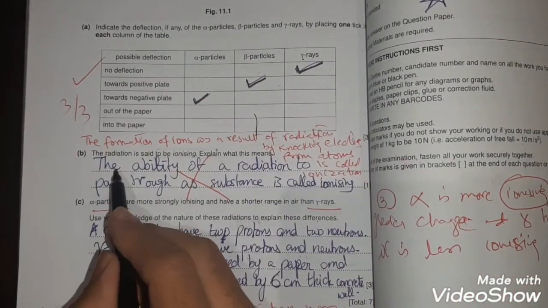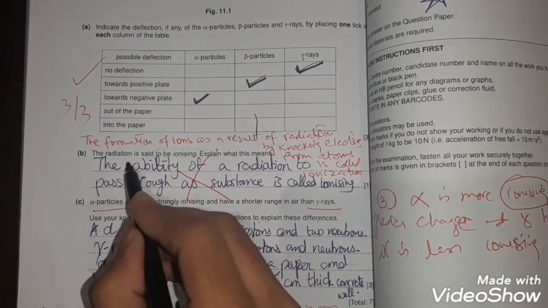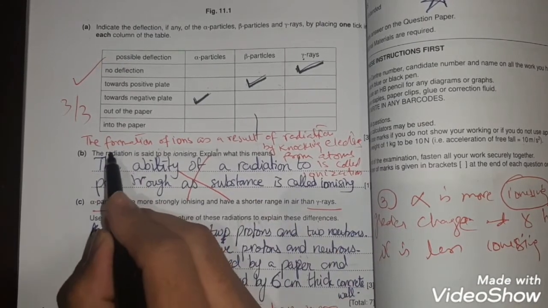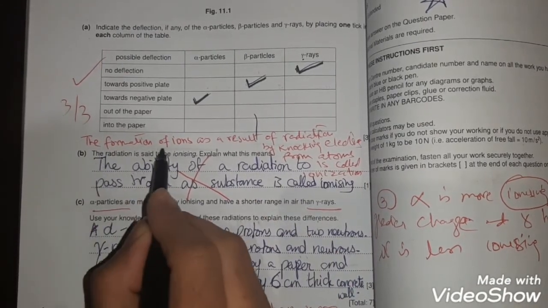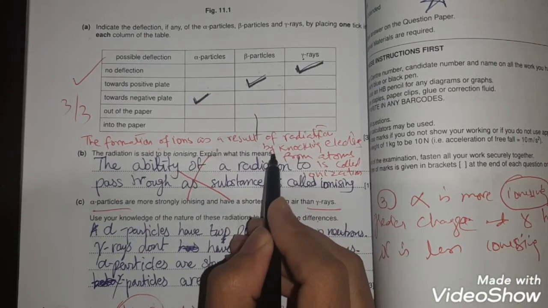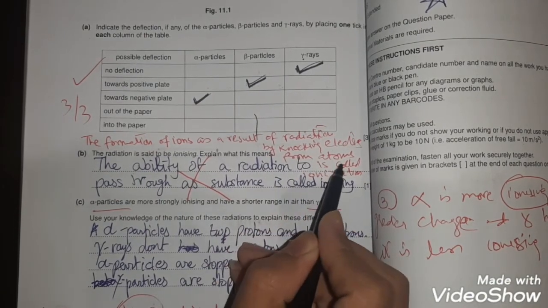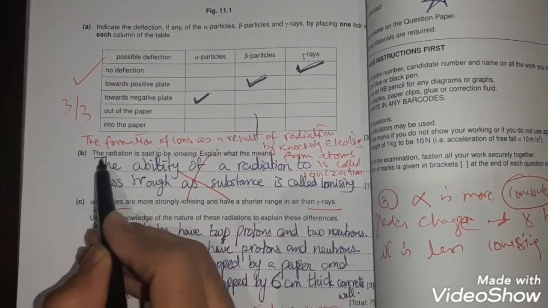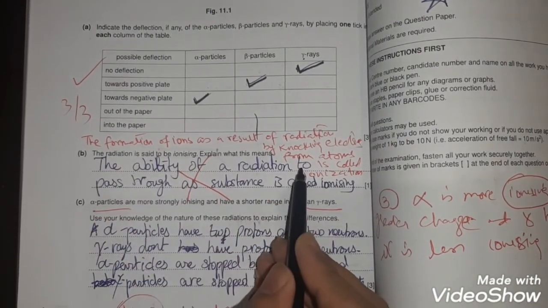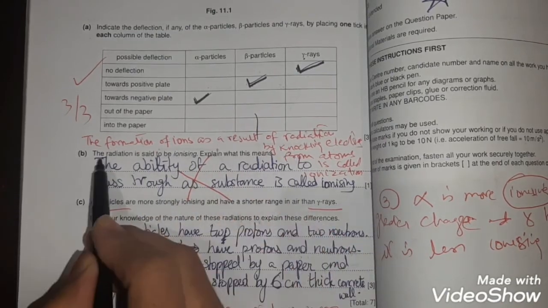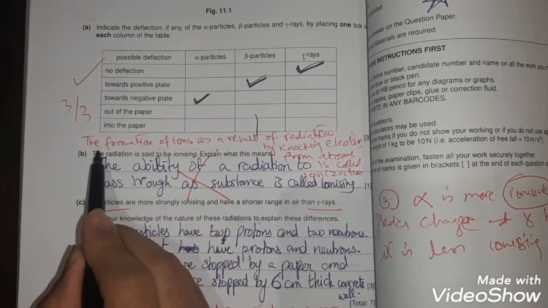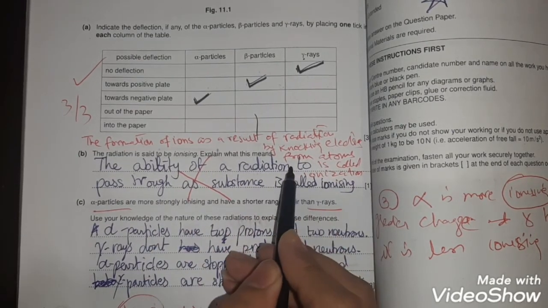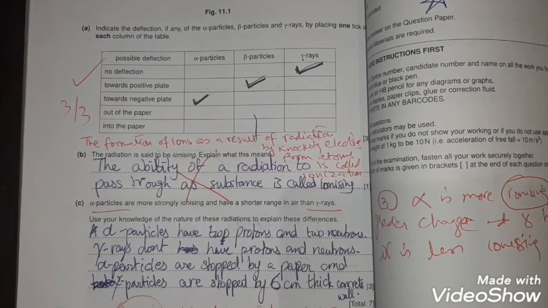Then part B states, the radiation is said to be ionizing. Explain what this means. The formation of ions as a result of radiation knocking electrons from atoms is called ionization. Guys, if you cannot read this, comment and I will write the answer in the comment section. So the formation of ions as a result of radiation knocking electrons from atoms is called ionization.